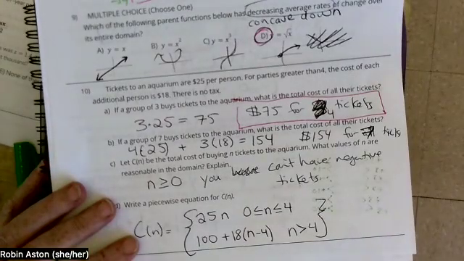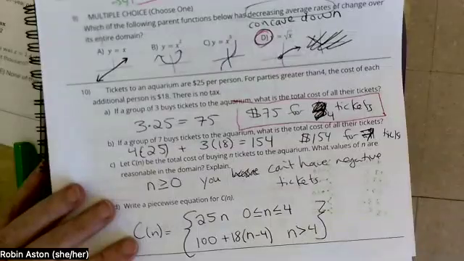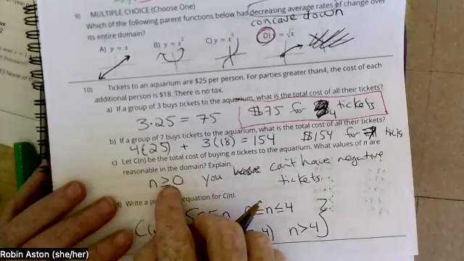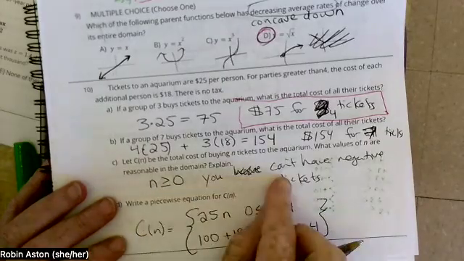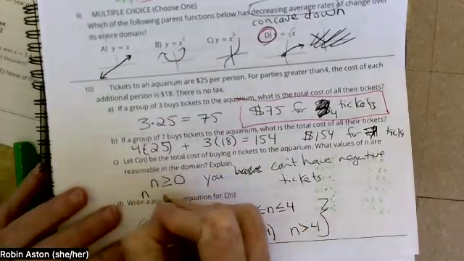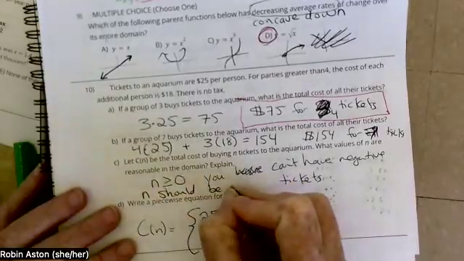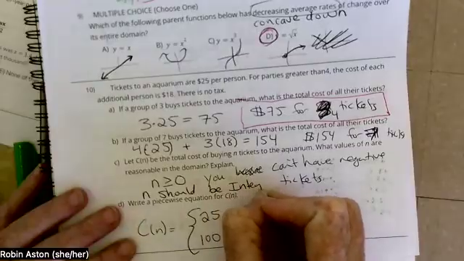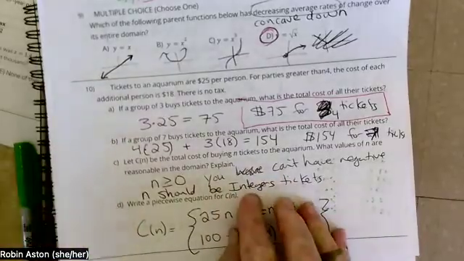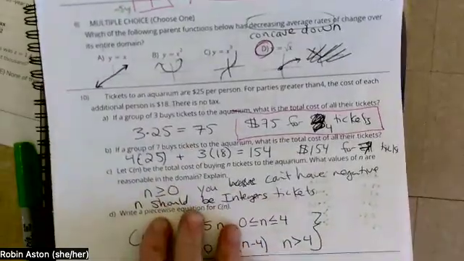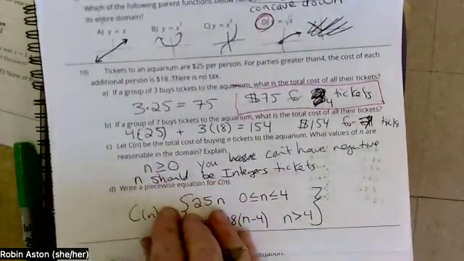So for this, I thought it was a little bit strange to ask for the domain. So I kind of said that n has to be greater than or equal to 0. So you can't have negative tickets, and n should really be integers. And technically, this is really natural numbers or whole numbers because it can't be partial values.